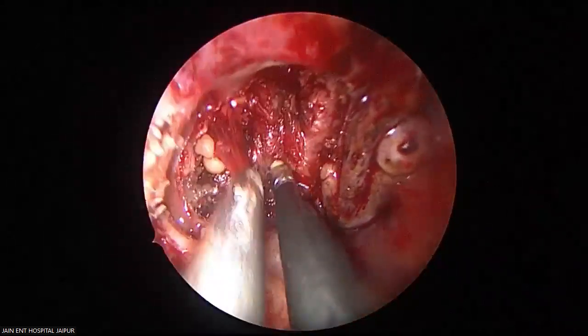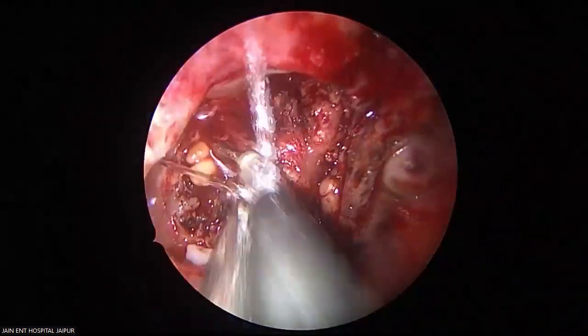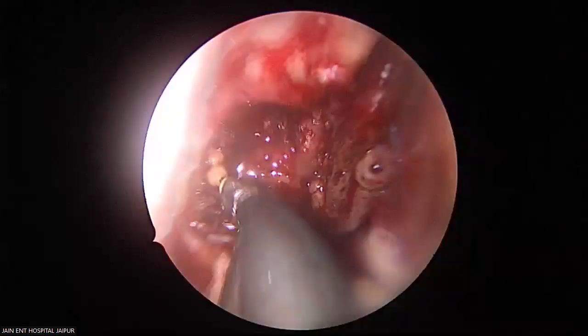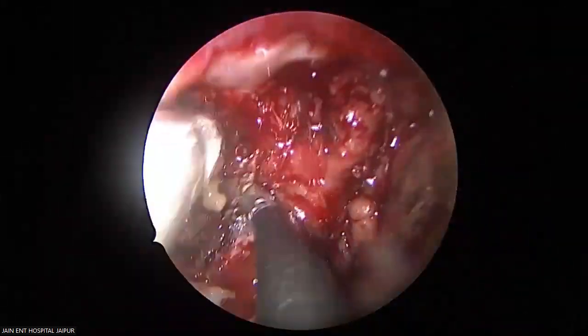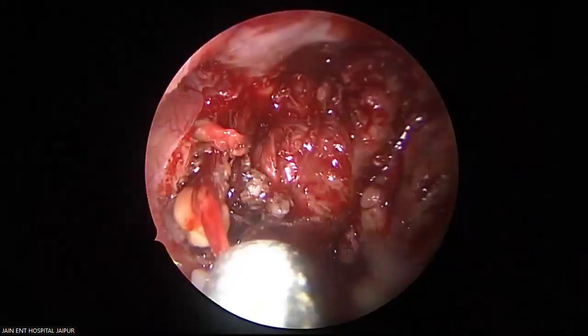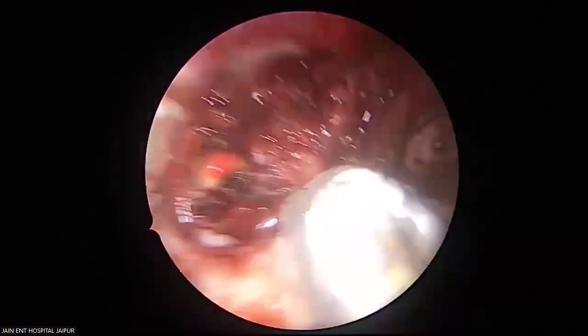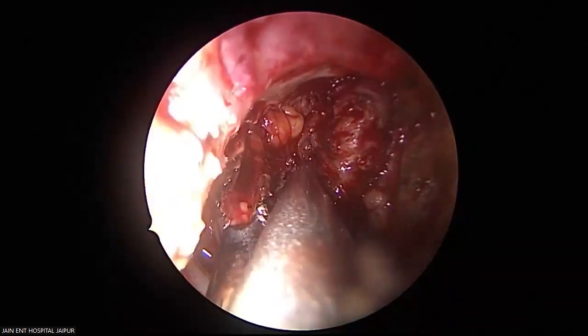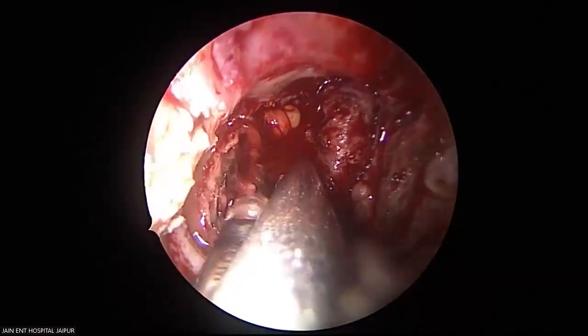So this is the exposure of the tumor, infratemporal fossa. You can see the entire surface of the tumor and see some of the fat. Infratemporal fat is coming in the view.